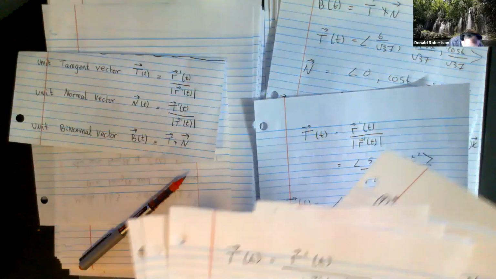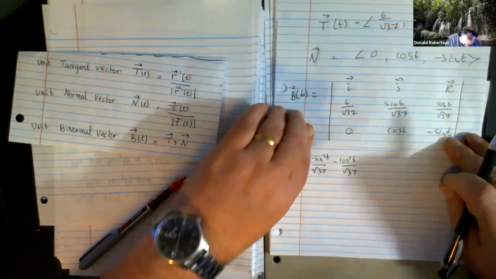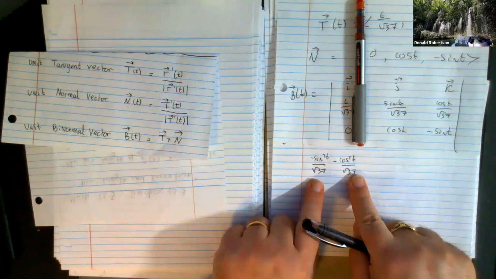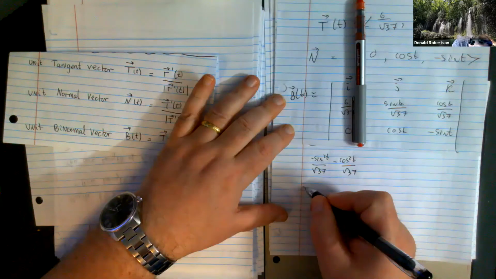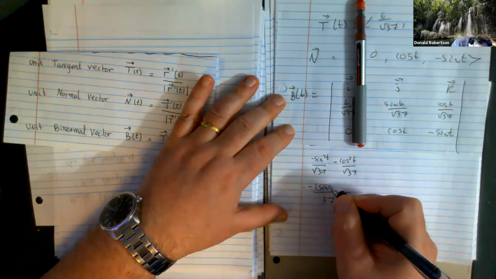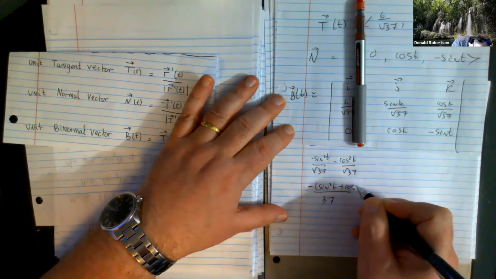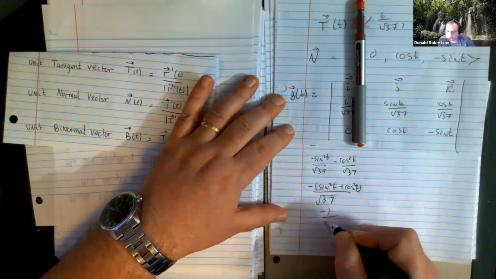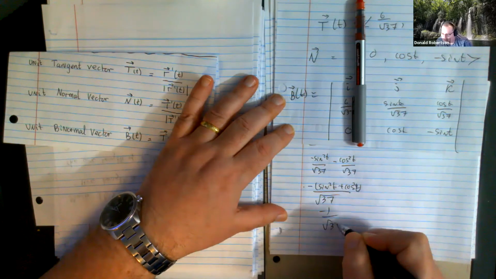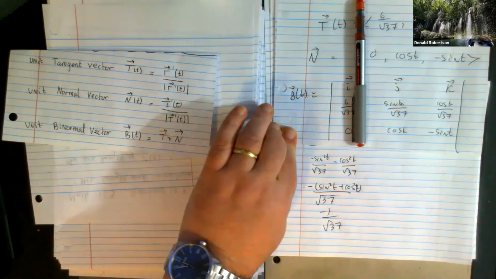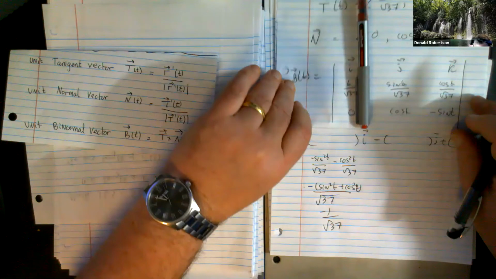Right, back to this. Major, take away minor. Do you notice that they share a root 37 on the bottom? If you pull out a negative, can you see that it's basically just negative 1 over the square root of 37?